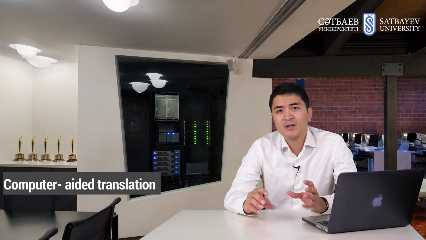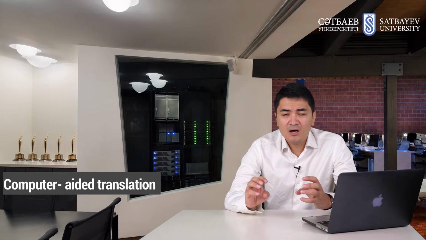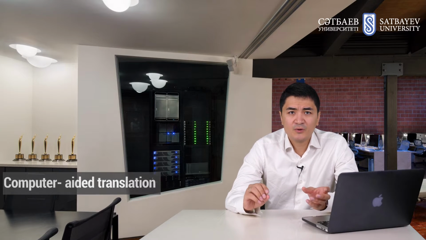Another type of software is the computer-aided translation, the special organized packages that are designed for a specific purpose to transform the scientific information, for example, into a text.